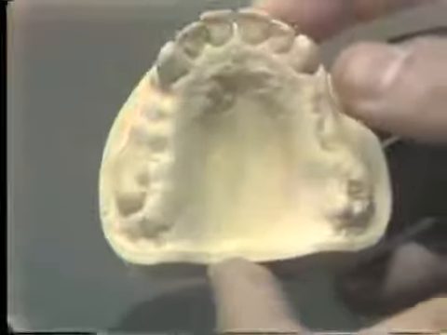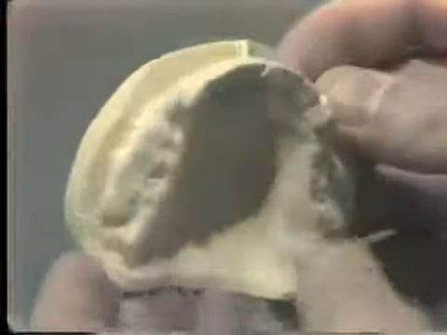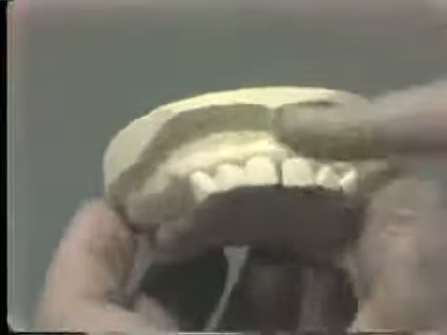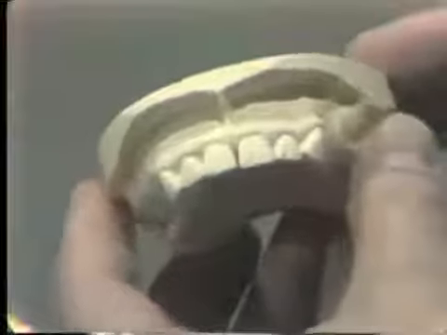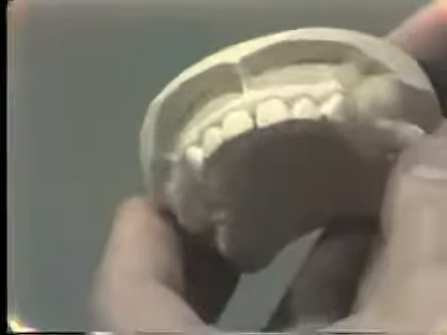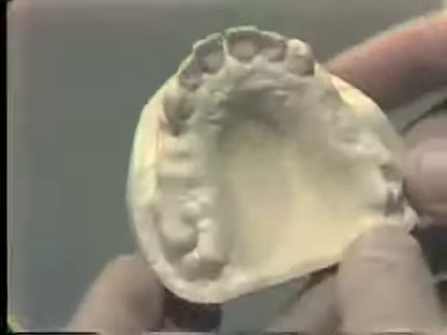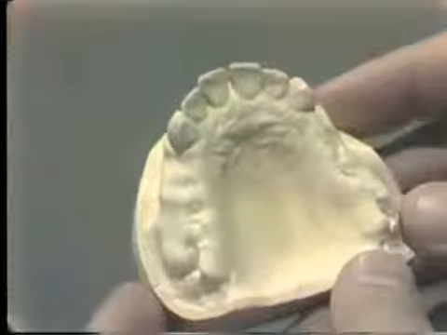Hopefully the impression will pick up the fovea palatini in the midline. It should include the buccal and labial flanges and the extent of the labial vestibule in the anterior area. Any large bubbles or voids should necessitate securing a new and more accurate preliminary impression.